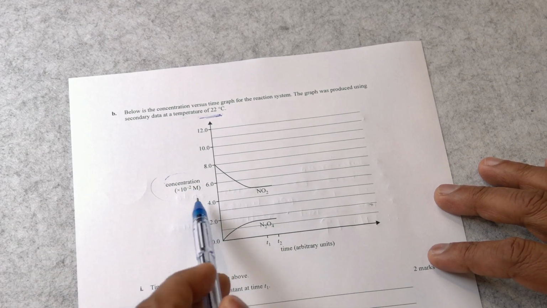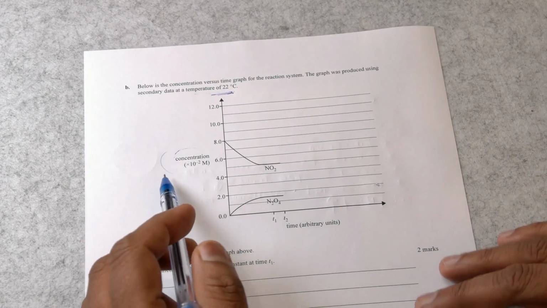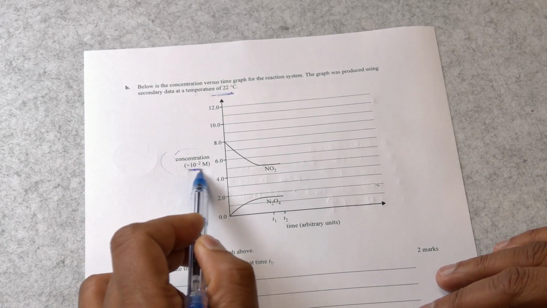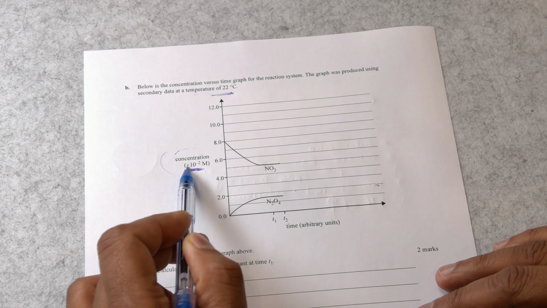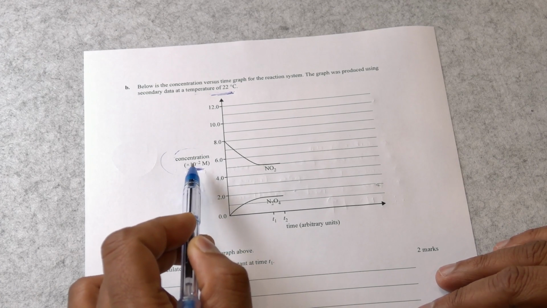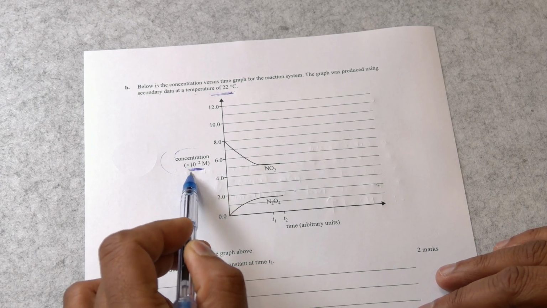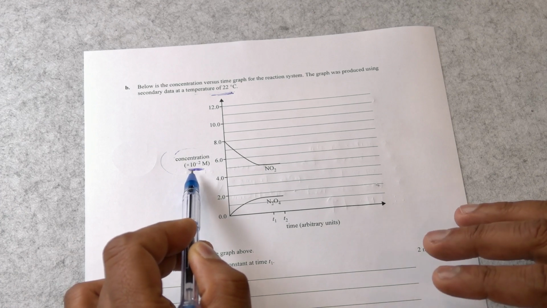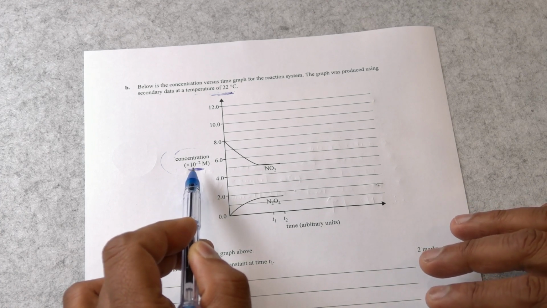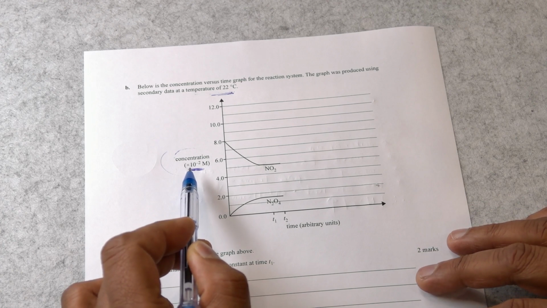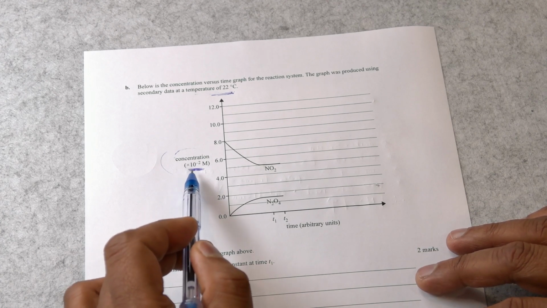You have to pay attention to something here: the unit of concentration is times 10 to the power minus 2. Always pay attention to the units.